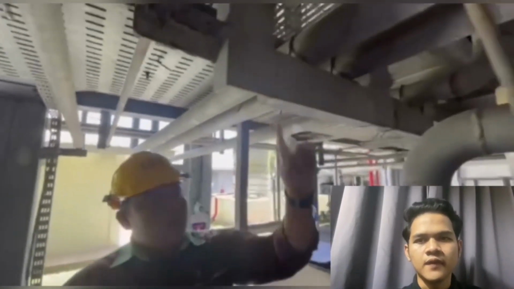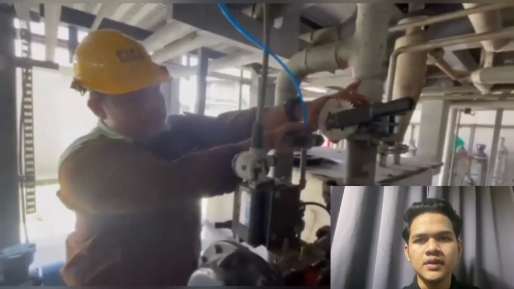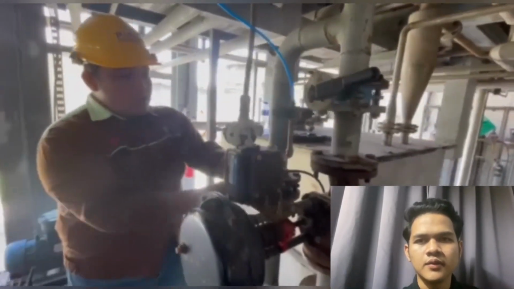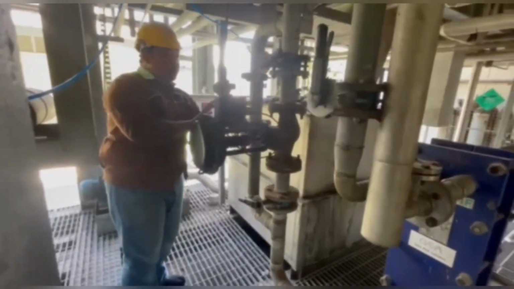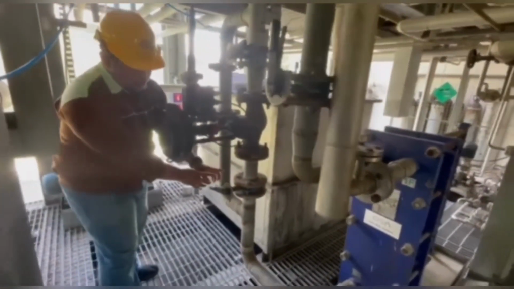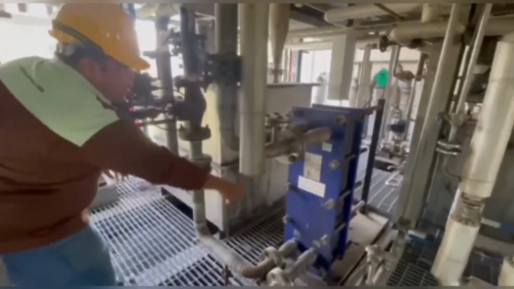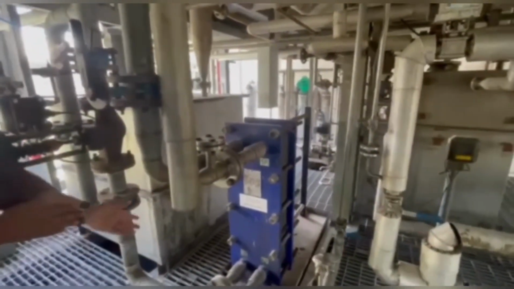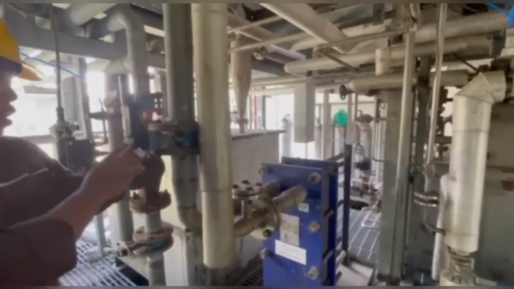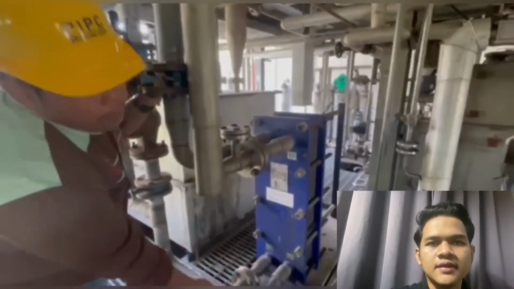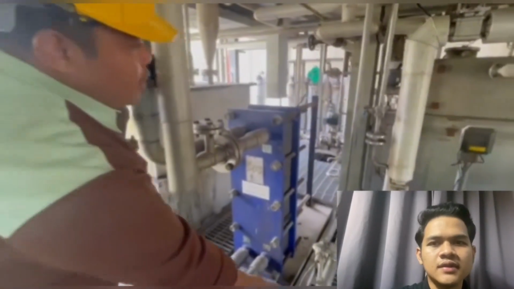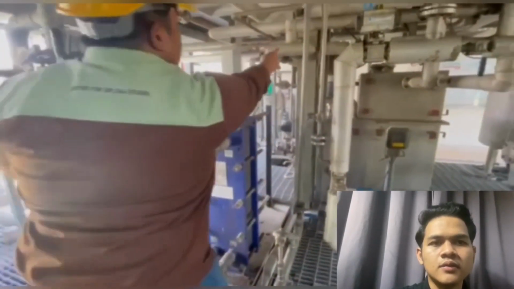Water from the tank feeds to the heat exchanger through the globe valve and feeds out back to the tank. The oil from the vessel goes down to the heat exchanger. A cooling process takes place and it goes out to the tank.